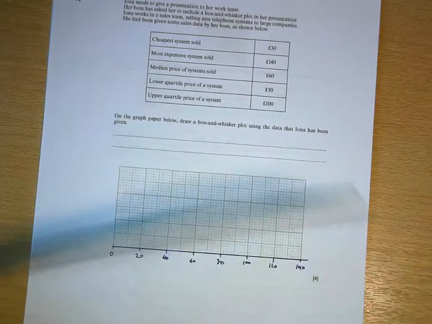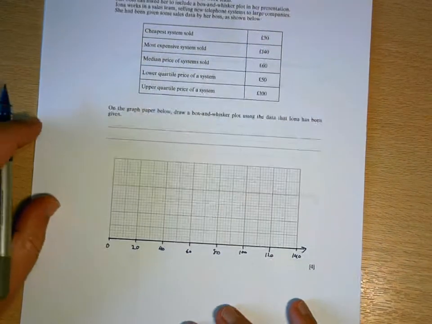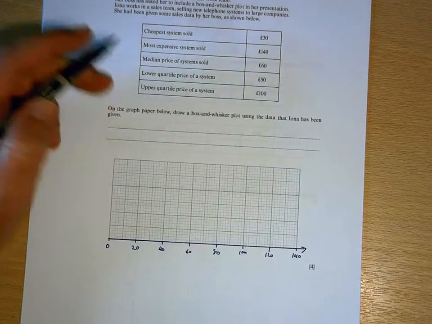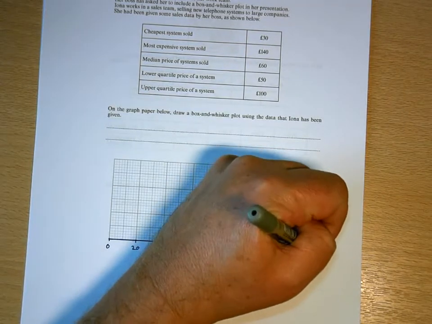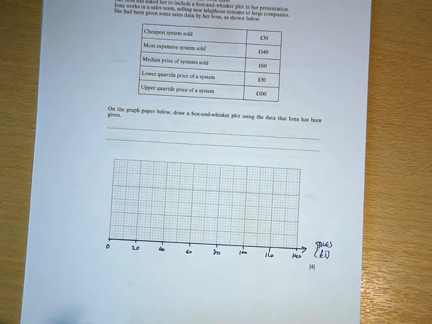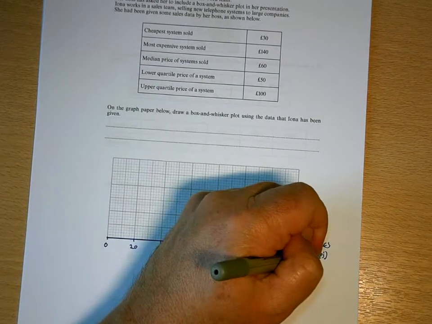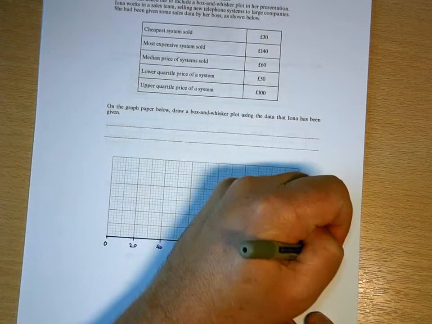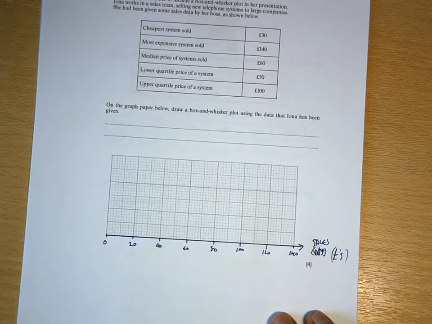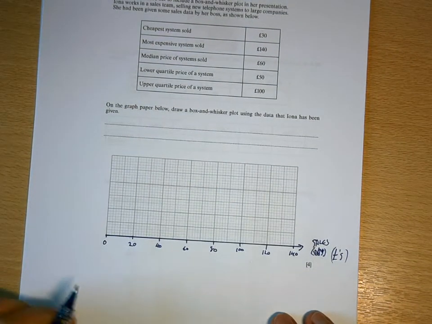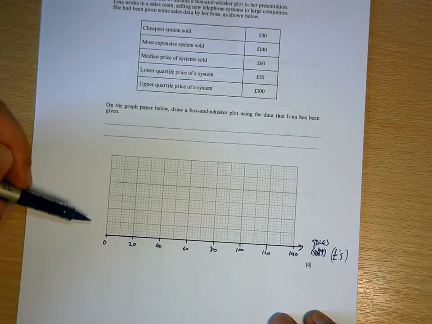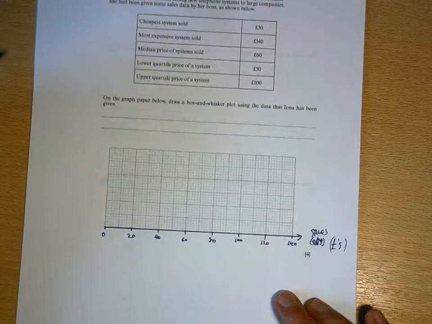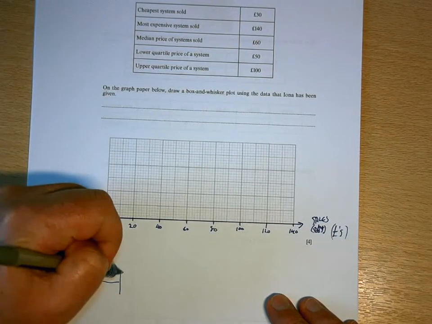And just like with any graphical representation, it needs to make sense. So it needs to have the units of what we're measuring, which is in pounds for sales. So sales in pounds. Now the box and whisker plot hasn't got a y-axis. We just want to make it sort of symmetrical with where we've got. So the box and whisker plot looks like this.